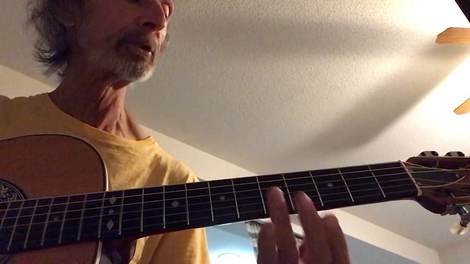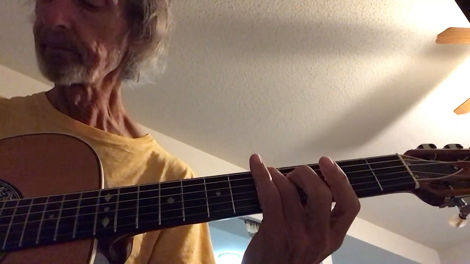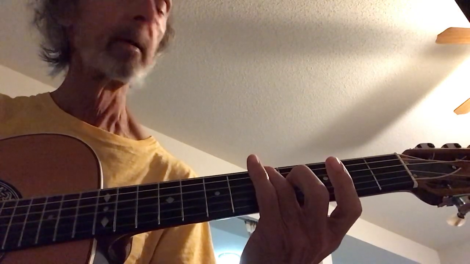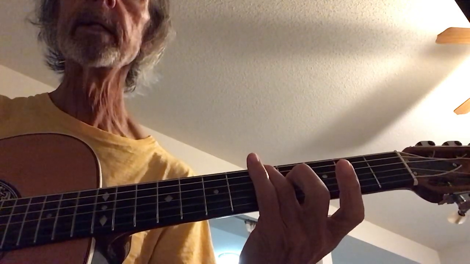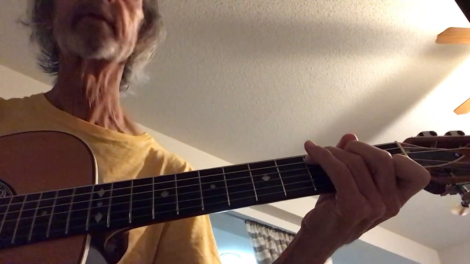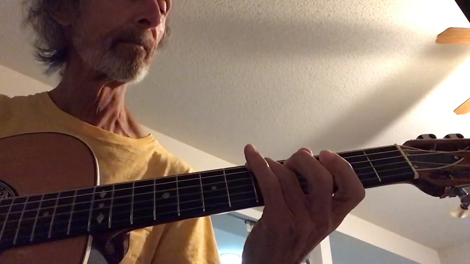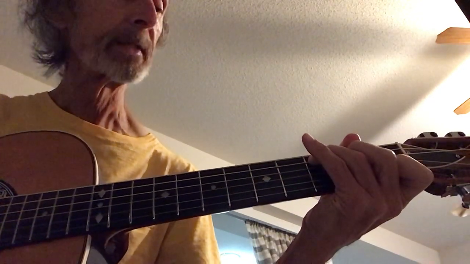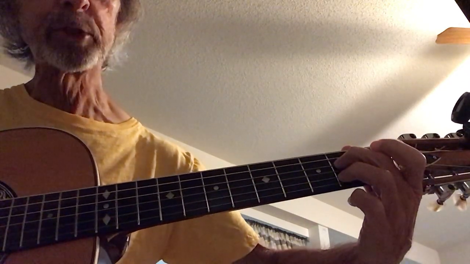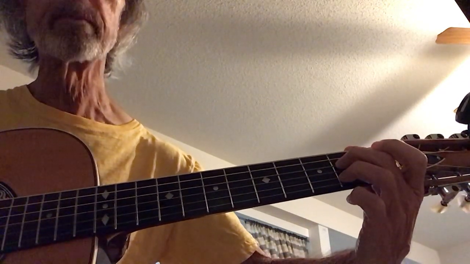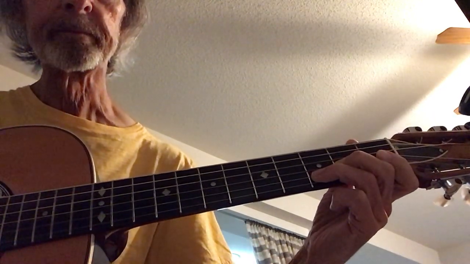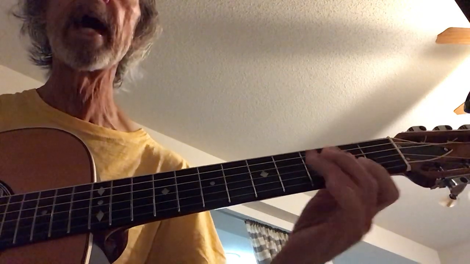So if we have like a G chord, that note up here, that B note, leads to that C in the C chord. Then if I go to an A7, I have that C sharp, and that C sharp would like to go to the D. So that's voice leading.